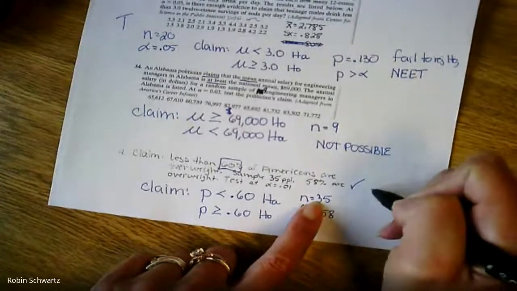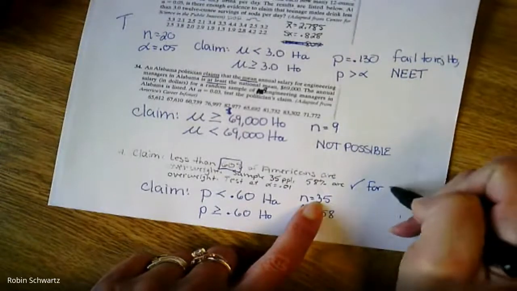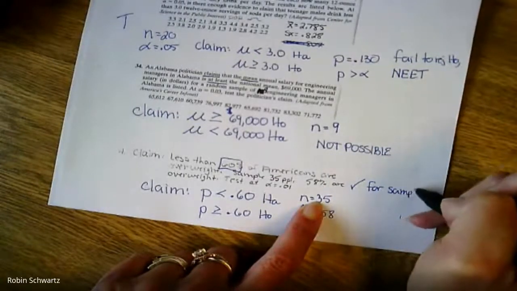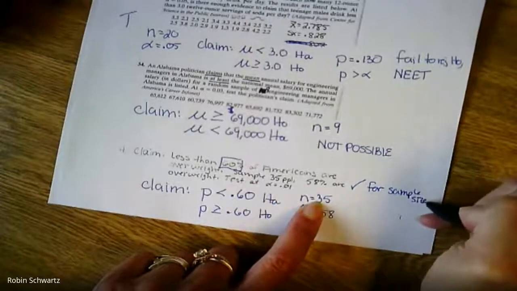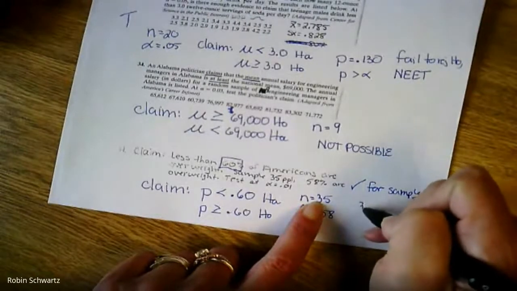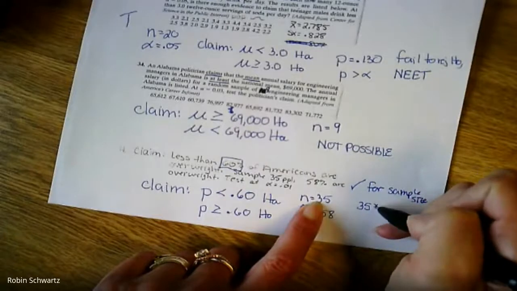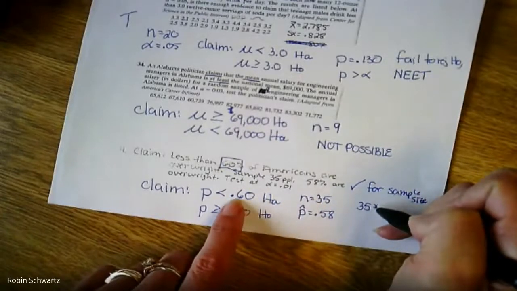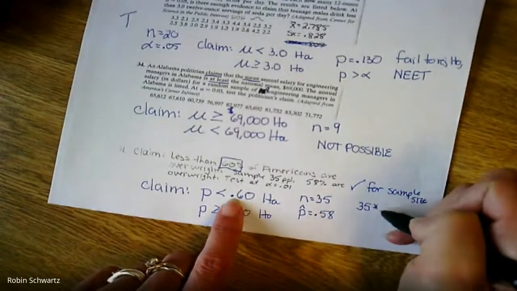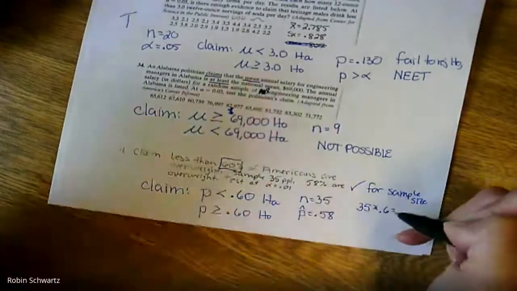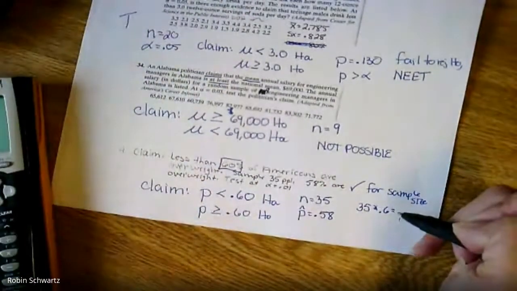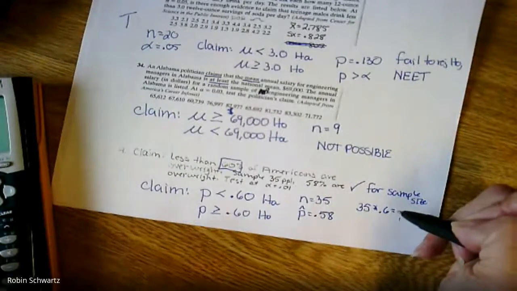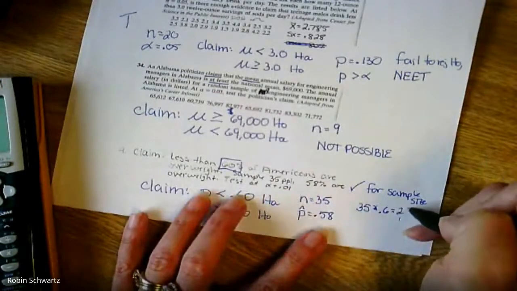So we're checking for sample size before we can even get going. So 35 multiplied by the p, big P, not the p hat, is 0.6. So 35 times 0.6 is definitely over 5.